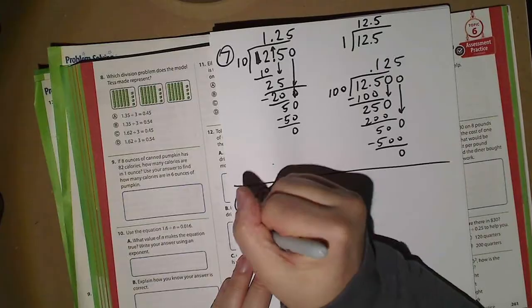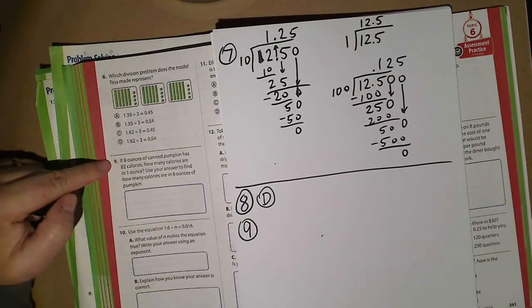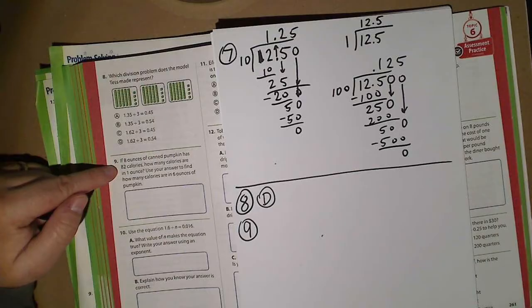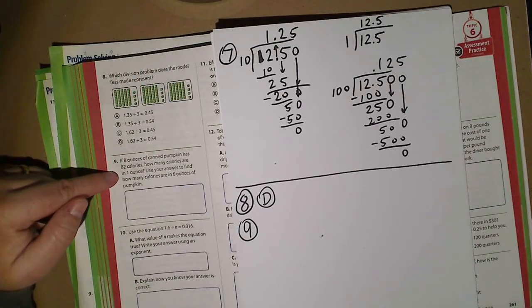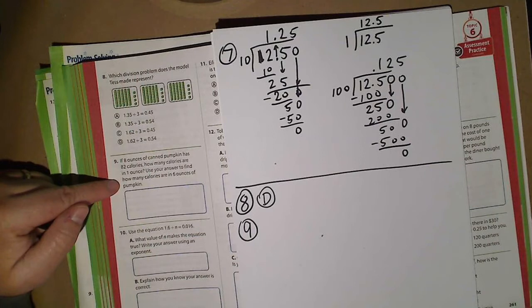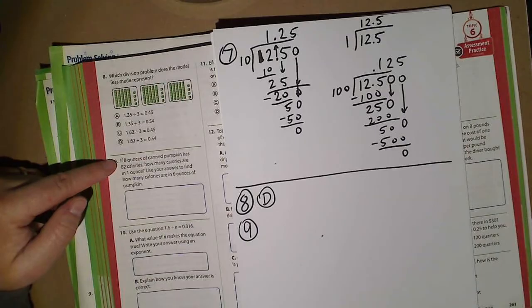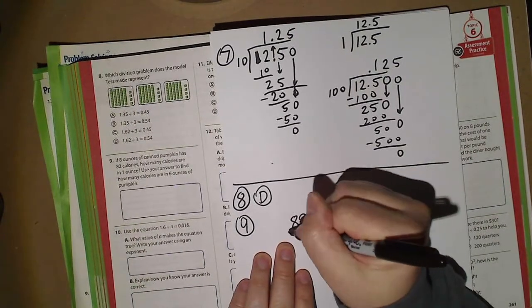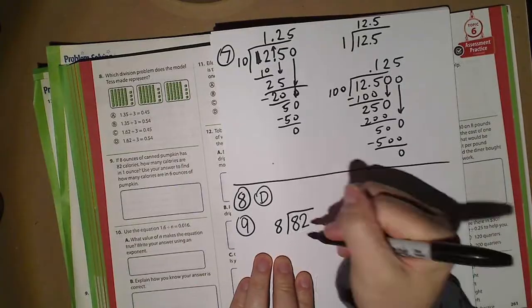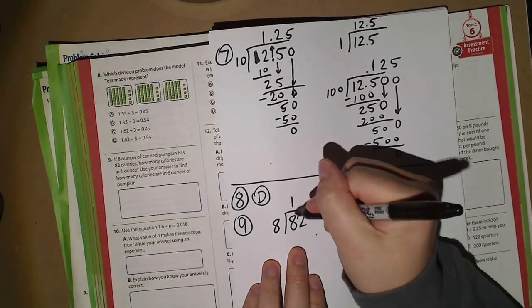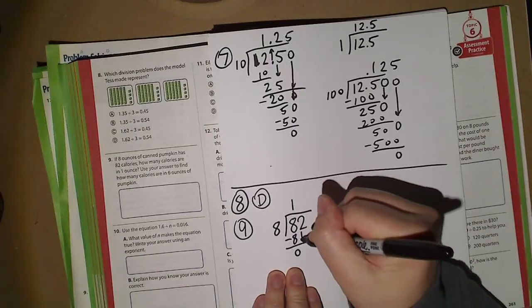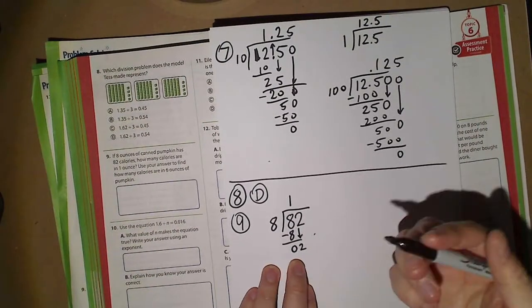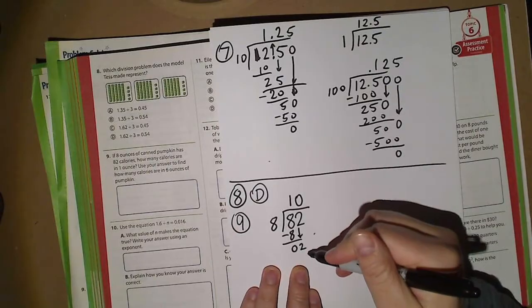Let's move on. Take a look at number 9. Number 9 says, if 8 ounces of canned pumpkin has 82 calories, how many calories are in 1 ounce? Use your answer to find how many calories are in 6 ounces of pumpkin. Ooh, so there's like 2 parts here, right? So 8 ounces of canned pumpkin, there's 82 calories. We want to figure out then how many calories are in 1 ounce. So I'm going to take my 82 and divide by 8. So 8 goes into 8 one time. That's 0. Bring down my 2. 8 goes into 2. Well, it doesn't. It goes in 0 times. And look, I've got this remainder.